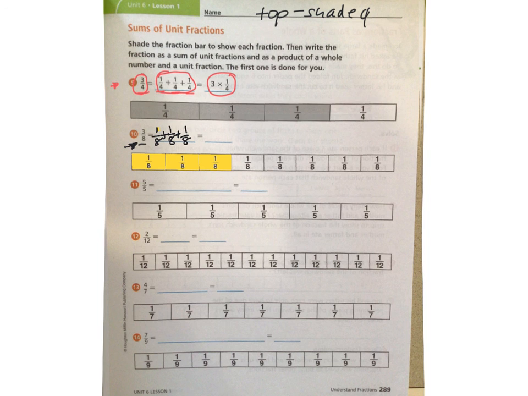Okay, and then our last step is to take that top number, which is 3. That's going to be my whole number. So I make it bigger. 3, just like they did up on number 9, times, and then what was my fraction? Up here it was 1/4. This time it's 1/8. Just like that. It helps to be able to look back at the other ones, because you can see, okay, that's right.